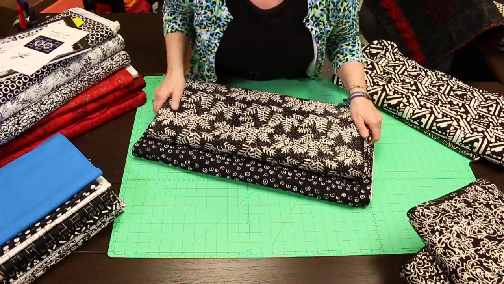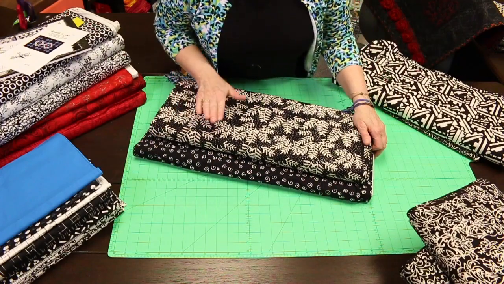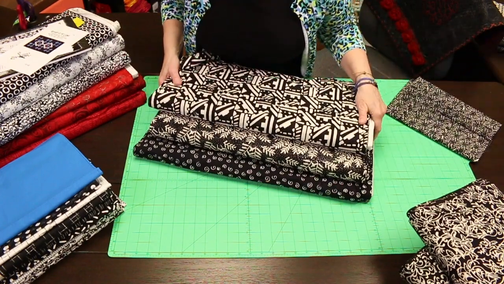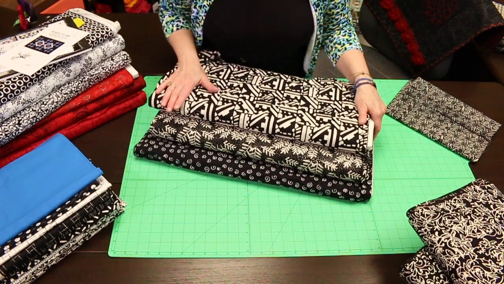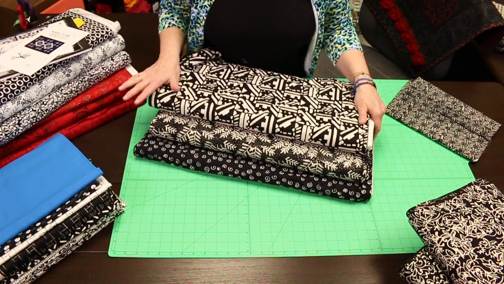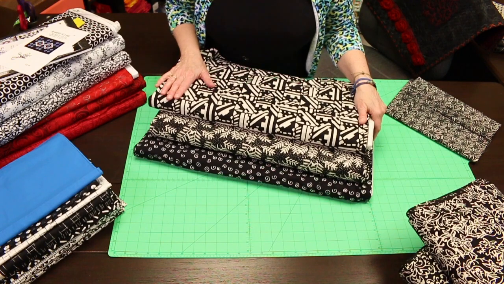Let's try this one. Now I like the combination of those two. We've got a small scale and a much larger scale. That isn't bad, but I think we might be able to do better. Sometimes we get locked into using only batiks, but maybe if we put some regular cottons in there with that, we might get something we like even better.